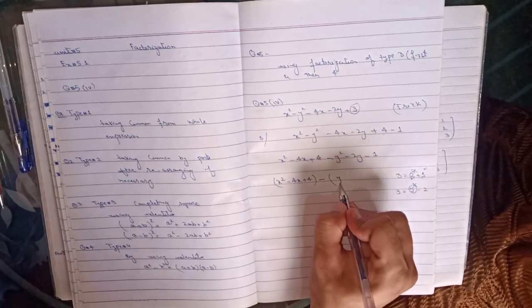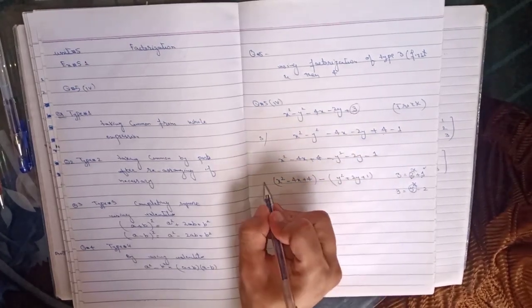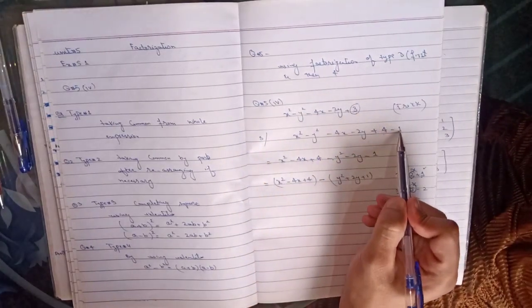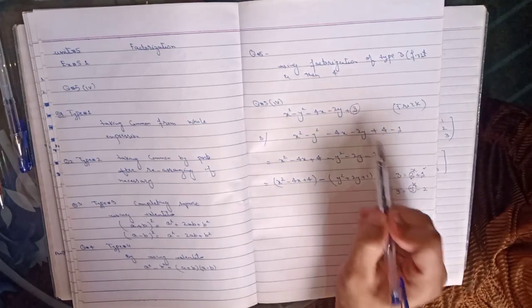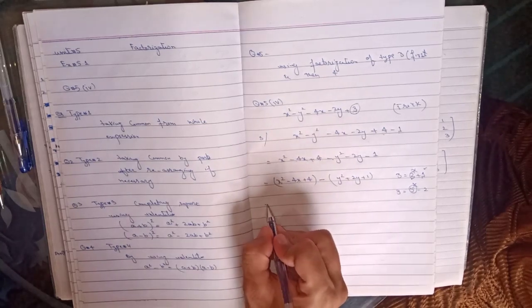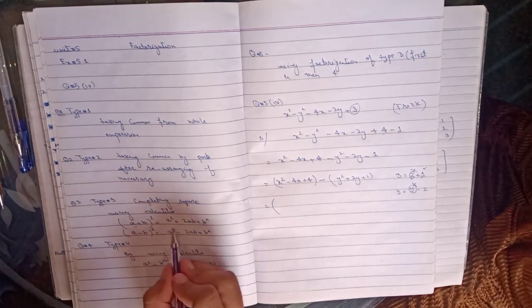I have y square plus 2y plus 1. Students, you must remember that trick. You will write 3 as 4 minus 1; 4 will join the x family and minus 1 will join the y family. Now see this, x square minus 4x plus 4, this is the complete formula of, we will use type number 3 here and find a whole square.